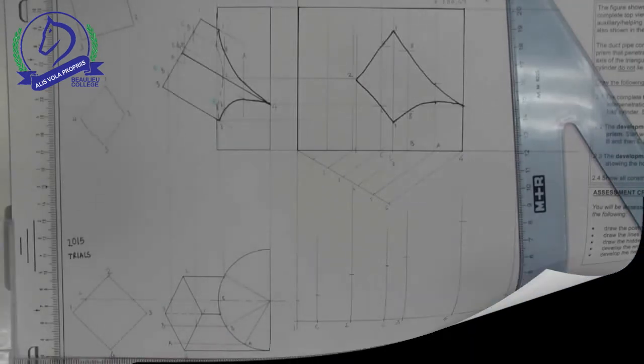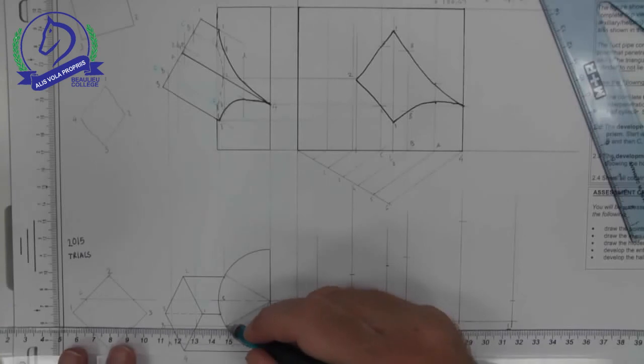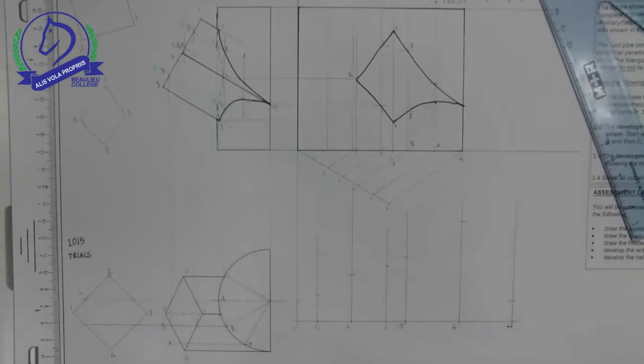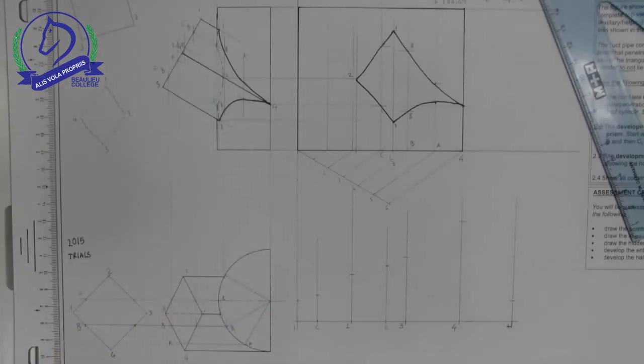Next, we're going to find point B. Let's try and remember that we need to follow the same process. So to find the length that we need to mark off, we've got to project point B into the auxiliary view, because that's going to give us the length that we're going to need to mark off here.